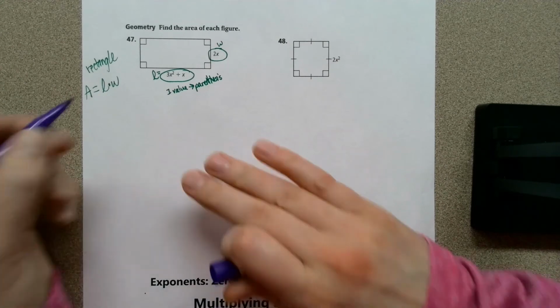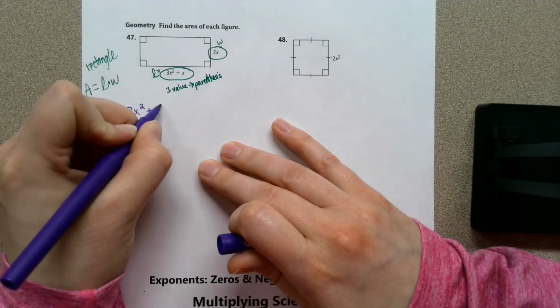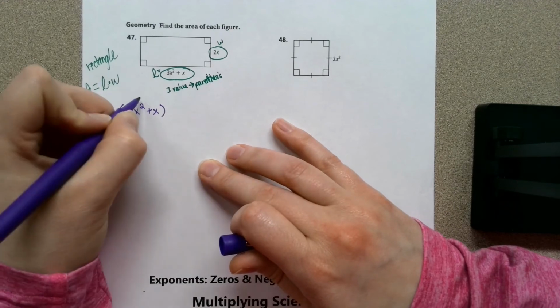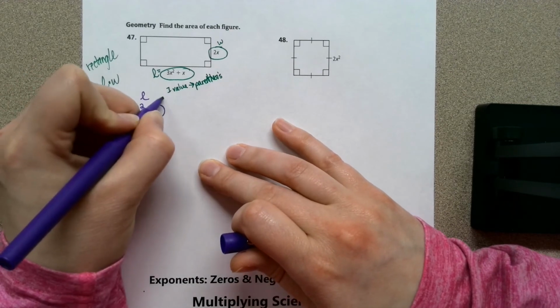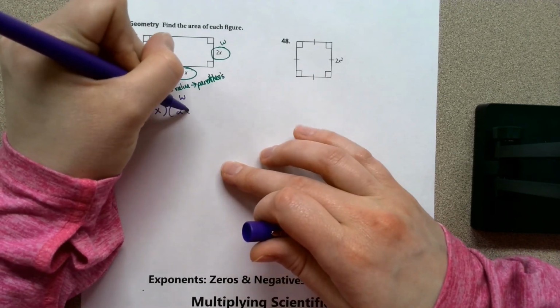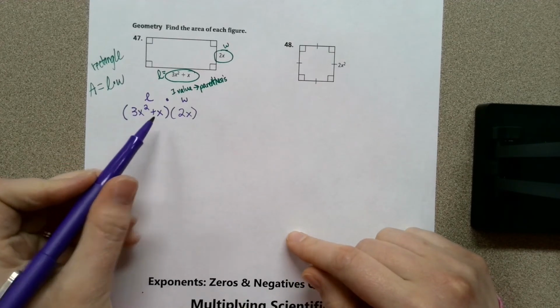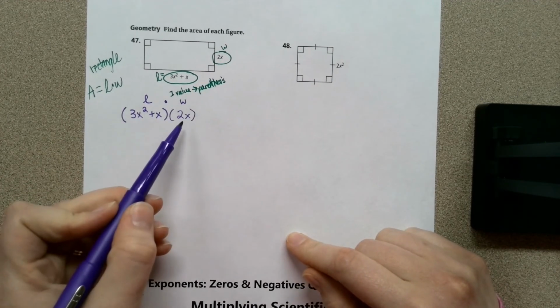So when we show this, I'm going to say that we have that 3x squared plus x, that's the length all together, multiplied by the width, and the width in this case is going to be 2x. So we have our length, 3x squared plus x, multiplied by our width of just 2x.